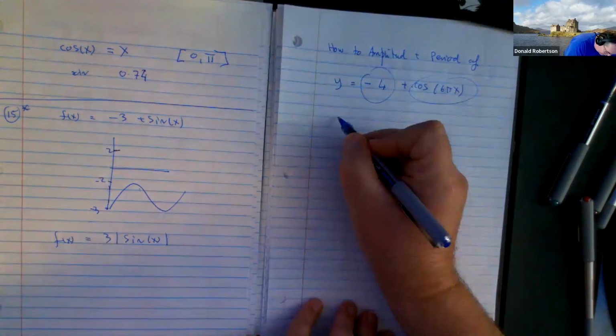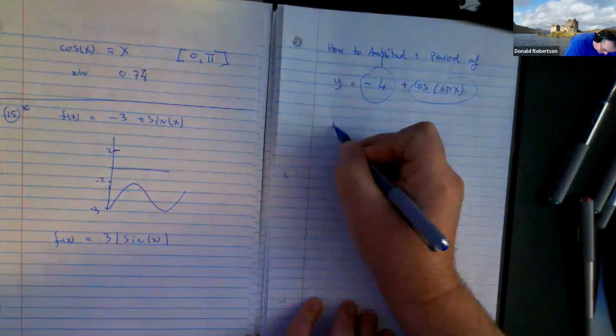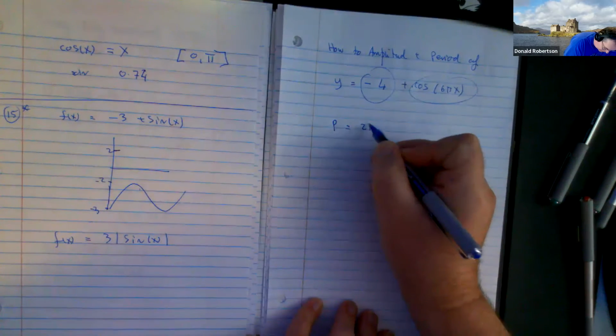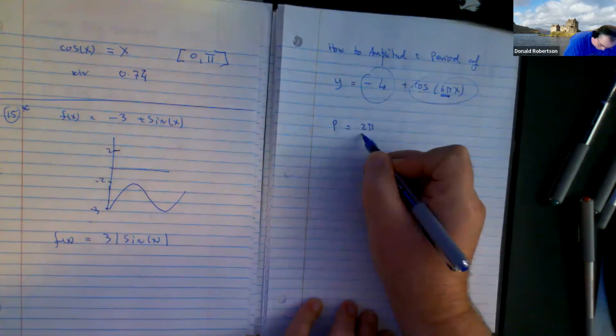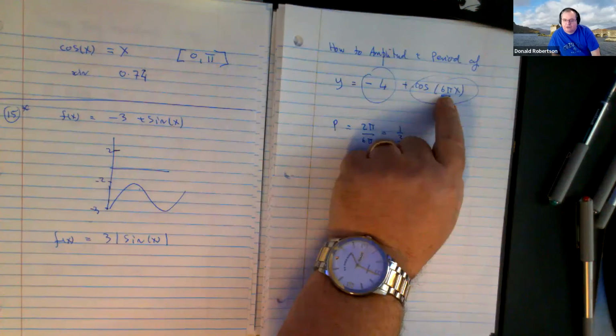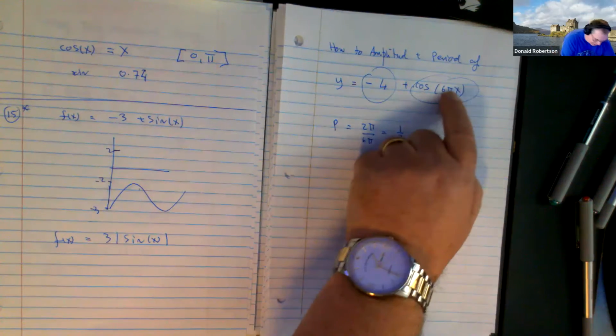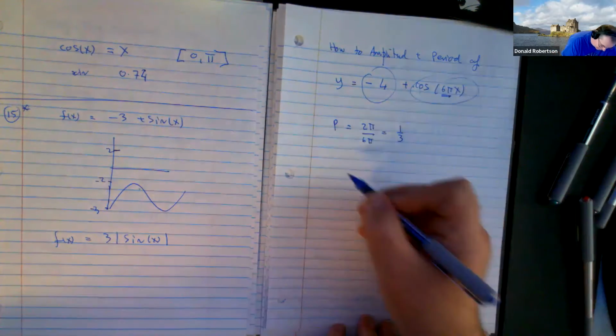Now, I'm going to do the period first. The period is 2 pi divided by that number. So the period here is a third. So the period is going to be the easy bit, right? If that says 2x, it's 2 pi divided by 2, right? What's the hard one? The amplitude is actually the hard one.